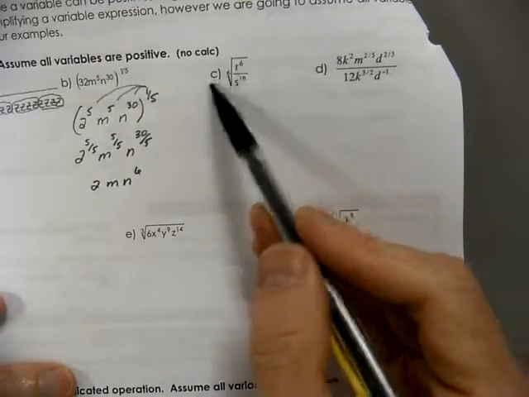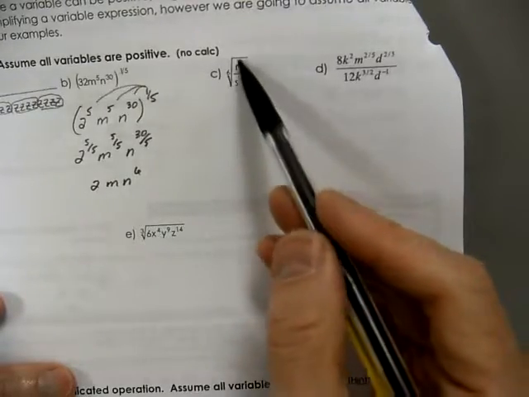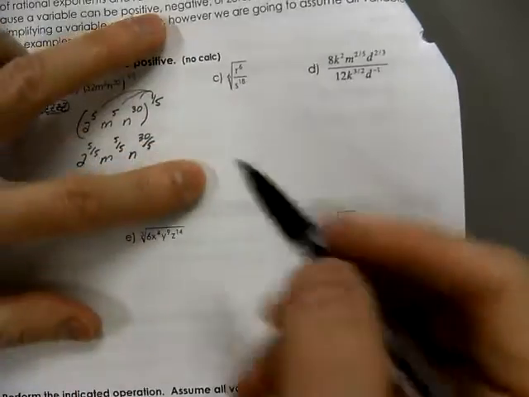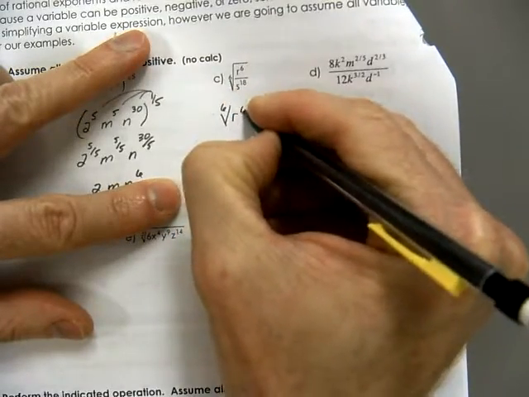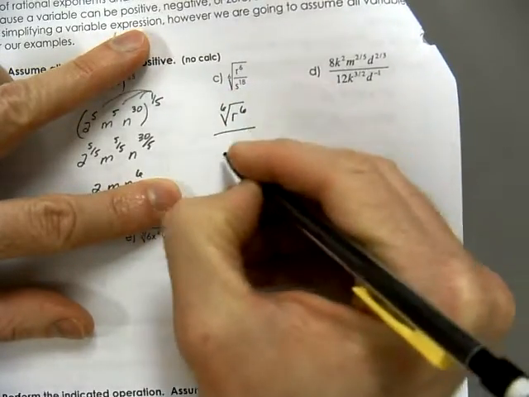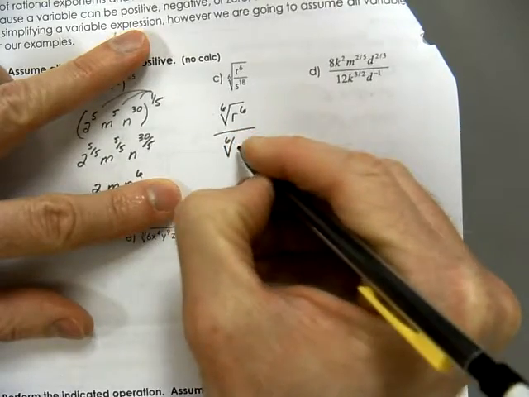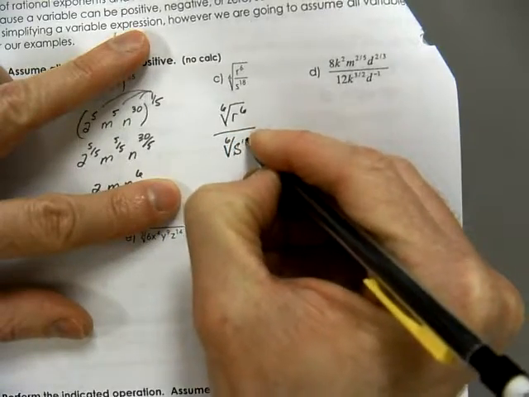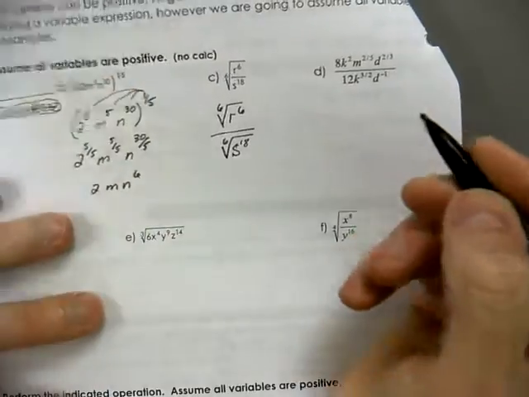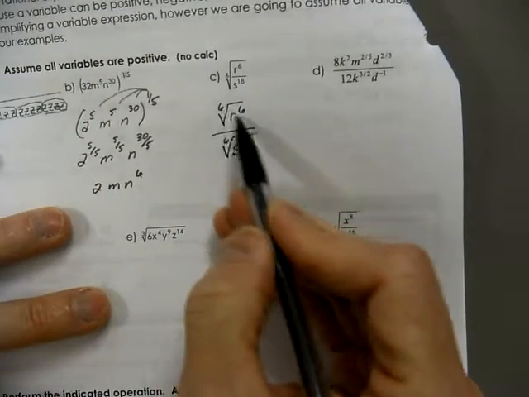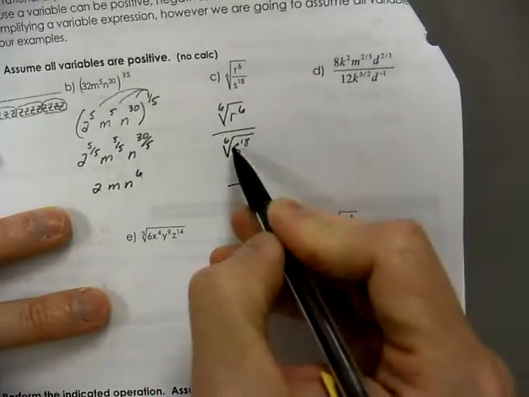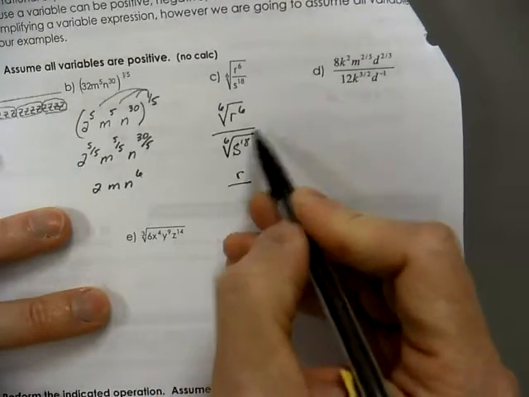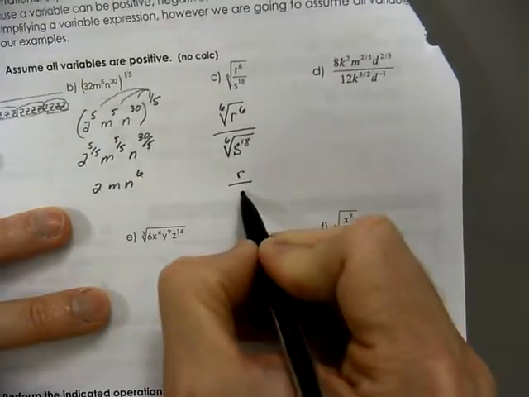Now we have the 6th root. There's nothing we can simplify inside here, so we're going to break it apart into 2 different radicals. We have 6 that are all the same. We have 6 that are all the same 3 different times.